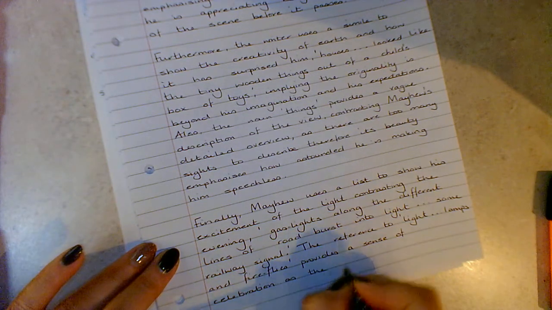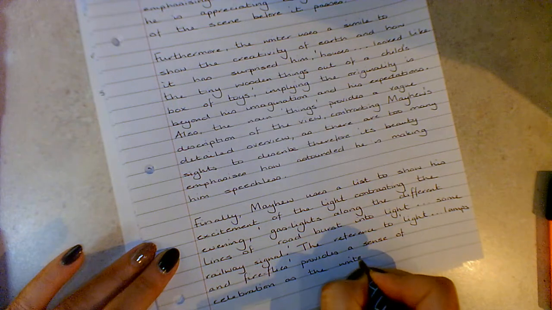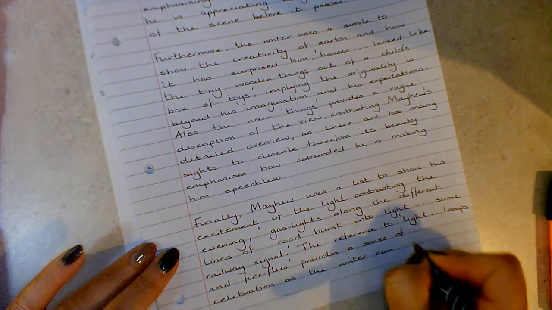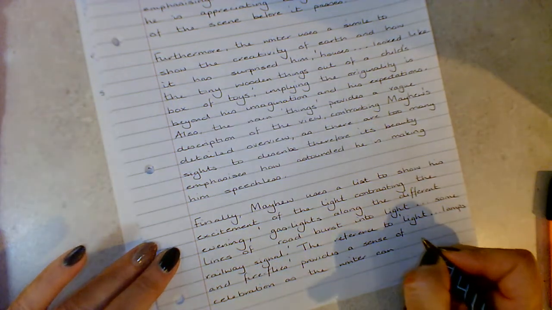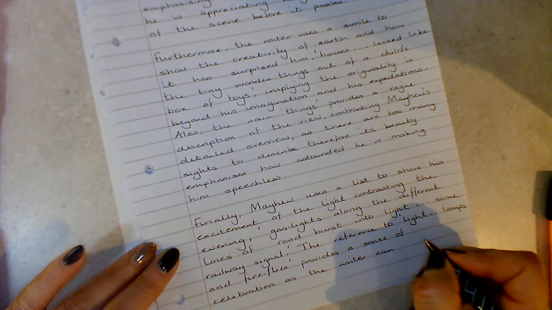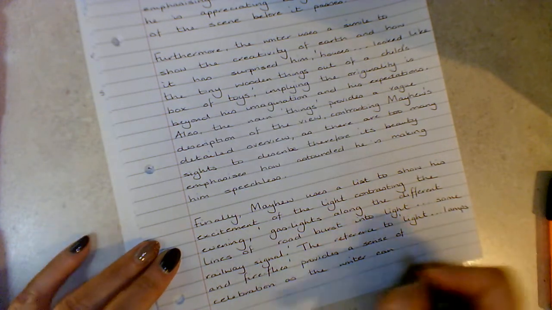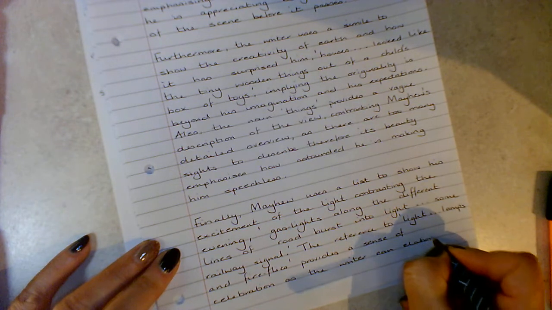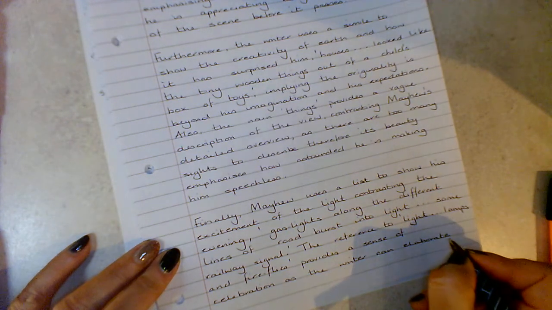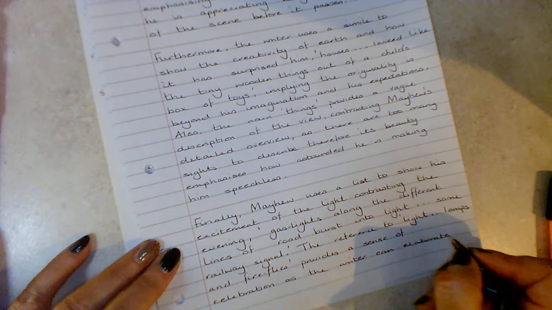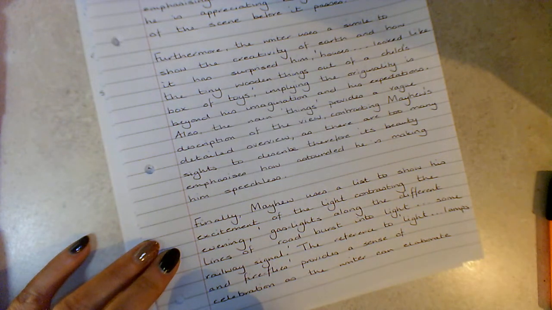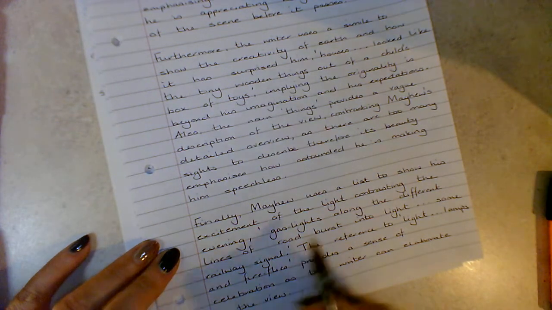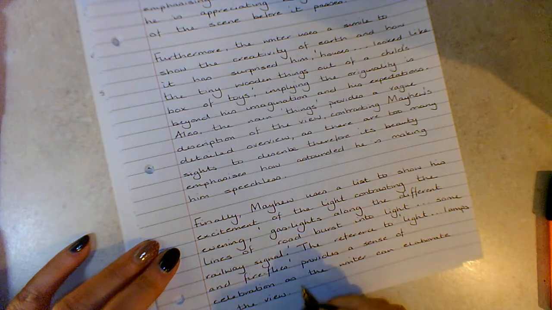As the writer can, well, he's kind of elaborating on it now, isn't he? Because he can contrast that light and darkness. So as a writer can elaborate, I want to link it back to the question on the view. I'll put a full stop there. And then I'm going to go into this burst because I think that's really key here.